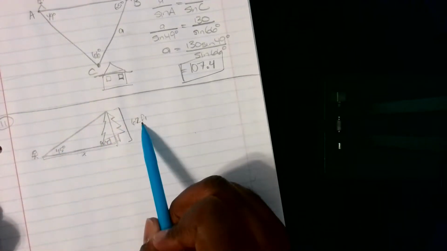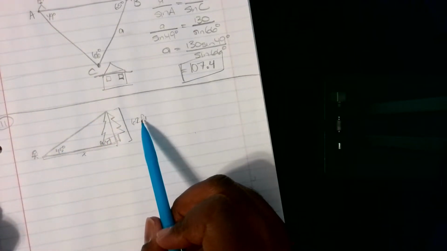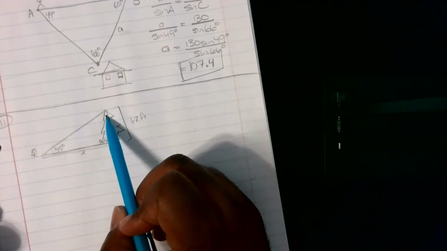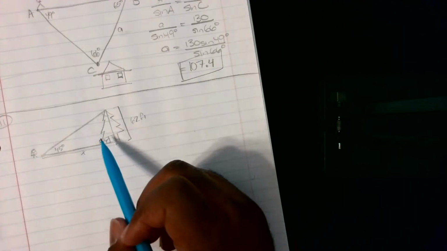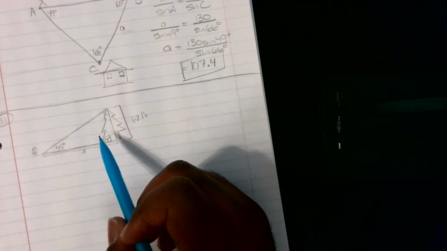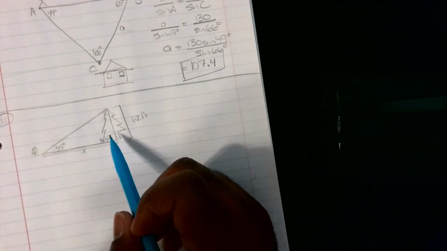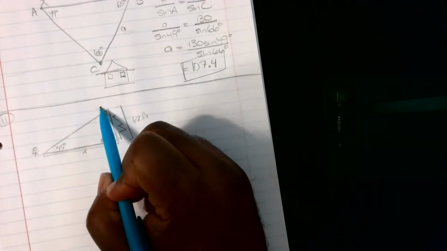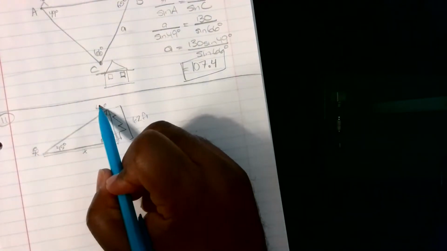So if you look, I have an angle, and I have a side across from an angle. Law of sines. We don't have the angle up here, but it's easy enough to get. 45 and 86 is 131, so this angle up here is 49 degrees. Now we're in business.